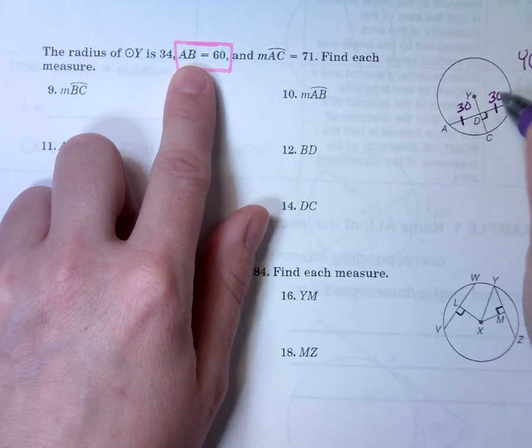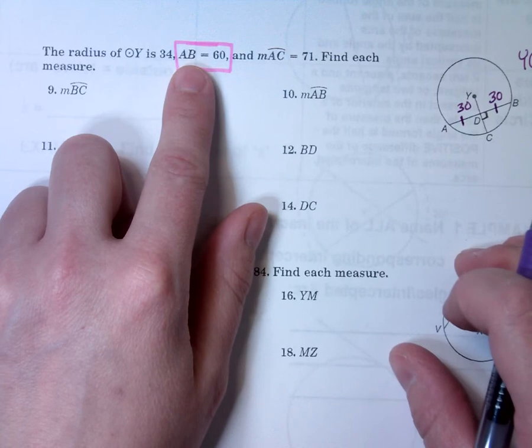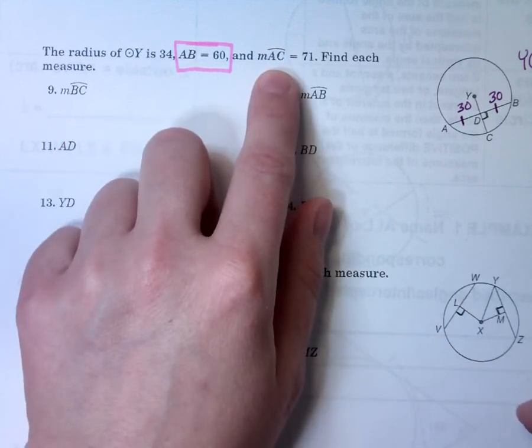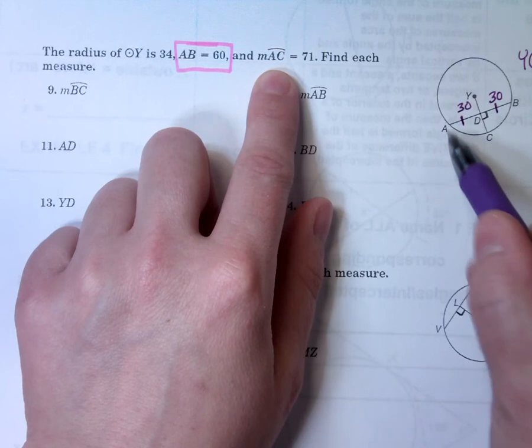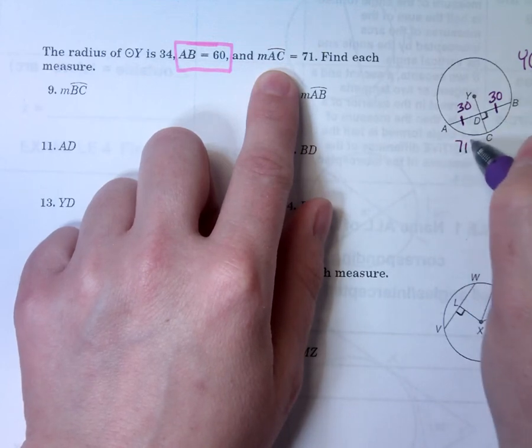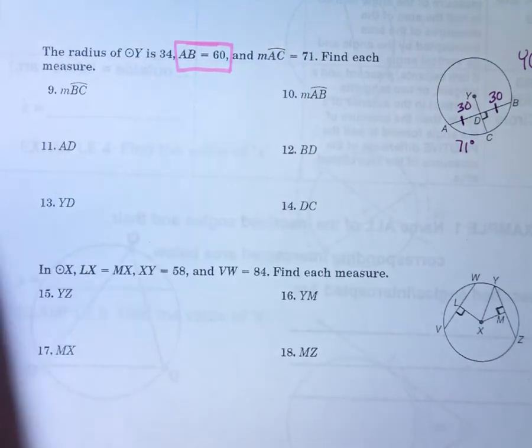30. And it's going to probably be really helpful that you guys draw in your pictures for this lesson. Okay, and then it tells me that the measure of arc AC is 71. So the measure of arc AC is 71, and that is in degrees. It just doesn't have the degree symbol there. Okay, so let's talk about that for a second.